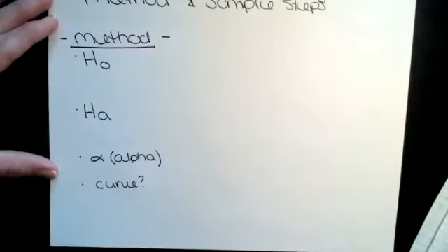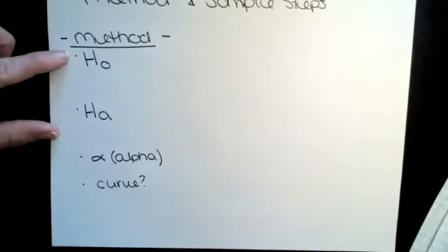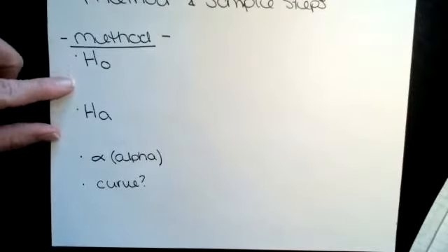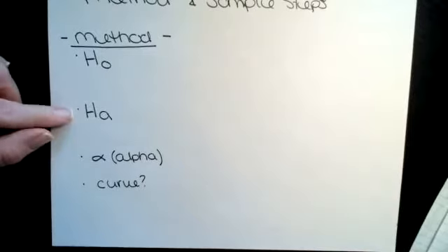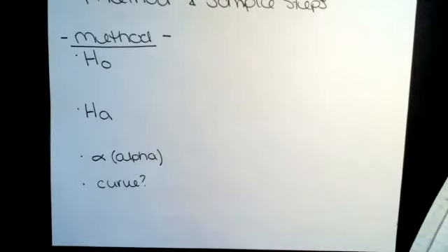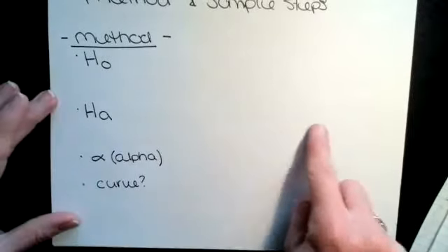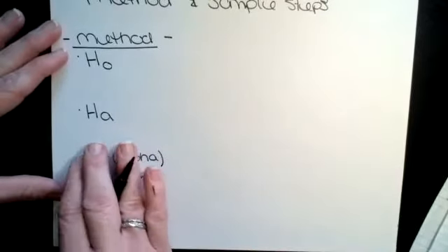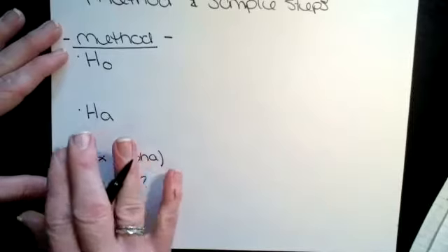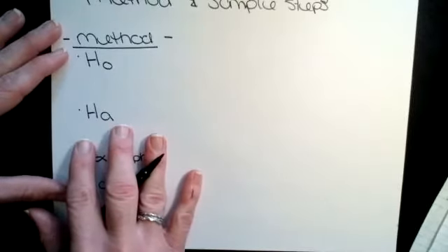Like I mentioned in last class, our null we can write 3 different ways and our HA 3 different ways. Now the HA comes from the problem. So my HA we can write 3 different ways depending on the wording in the problem.